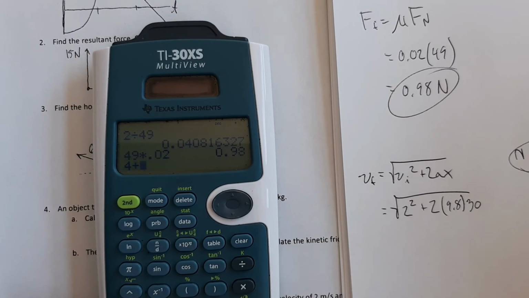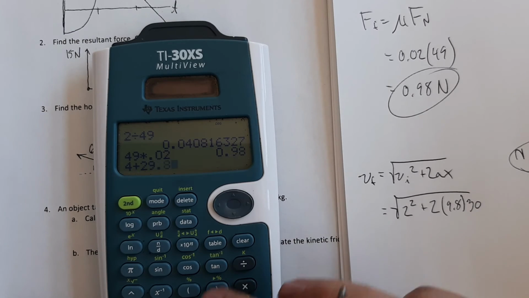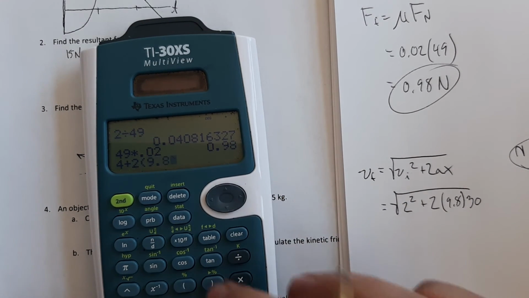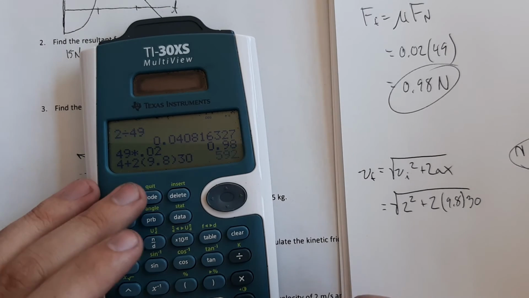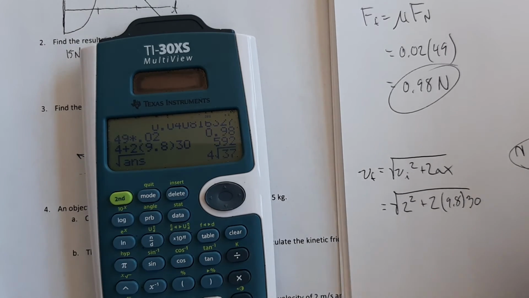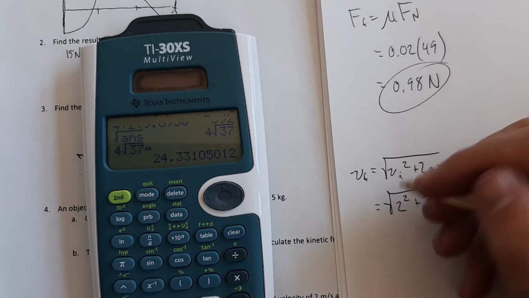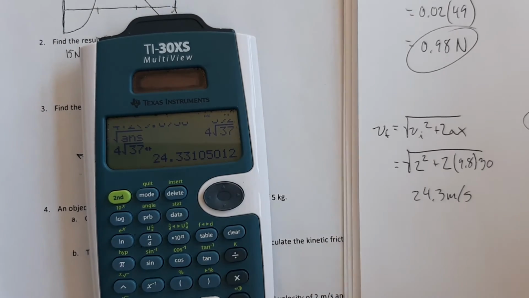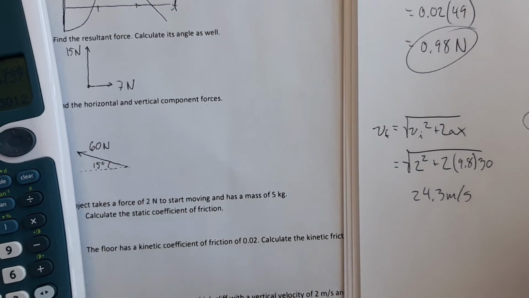Okay, so basically we got 4 plus 2 times 9.8 times 30. Taking the square root of our answer, and that leaves us with 24.3 meters per second. Okay, so now we're going to use that to figure out the time that it took.